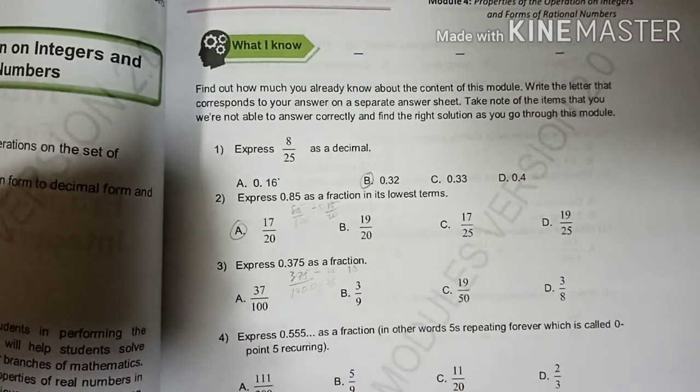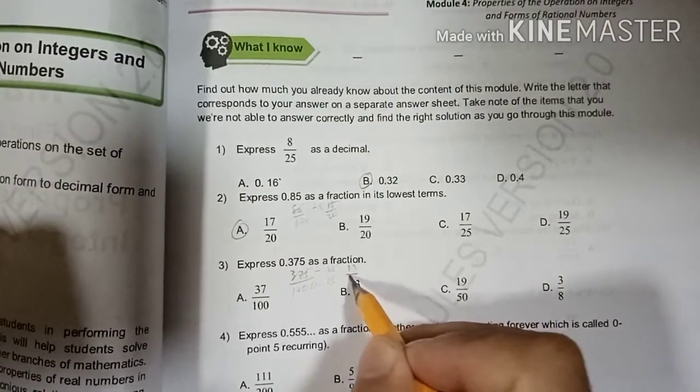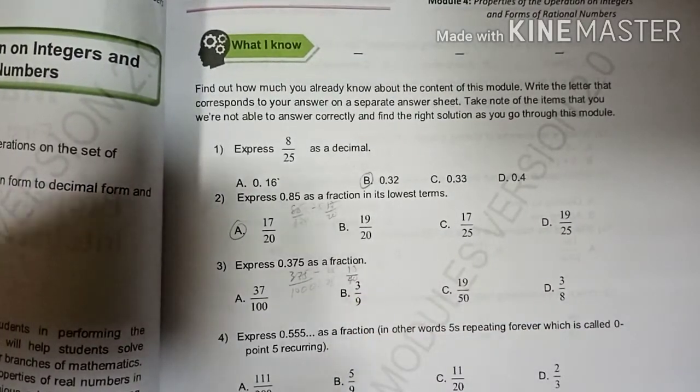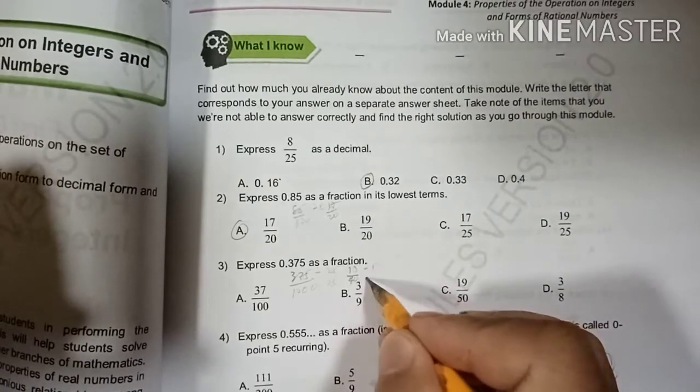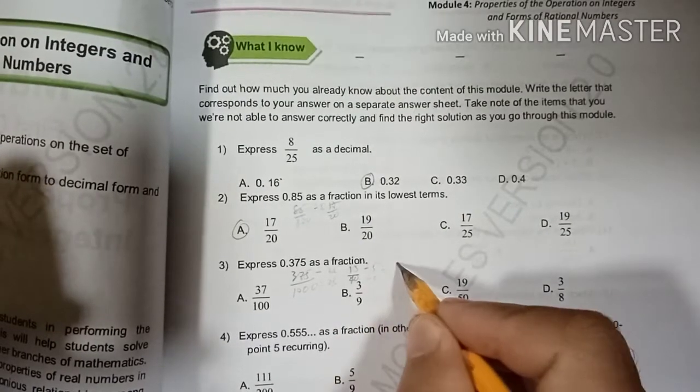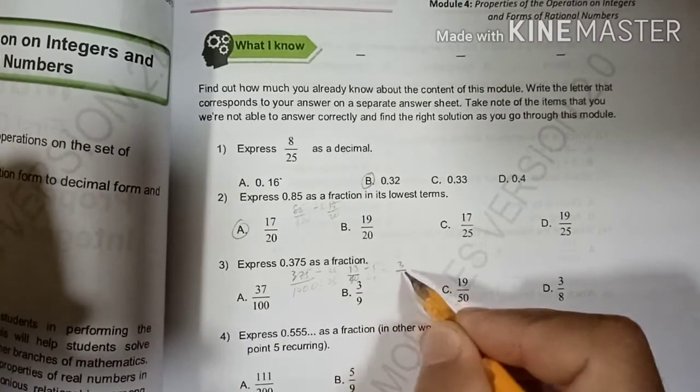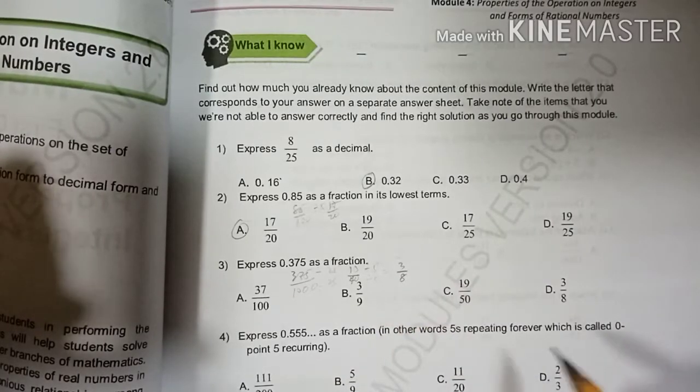And 1,000 divided by 25, the answer is 40. 15 over 40, but this is still divisible by 5. So divide by 5 still. So this is 3 over 8.